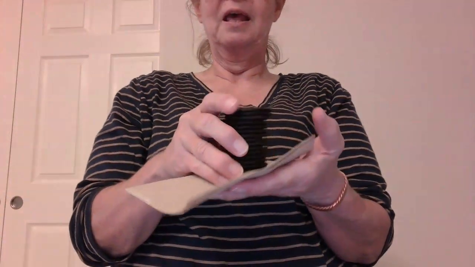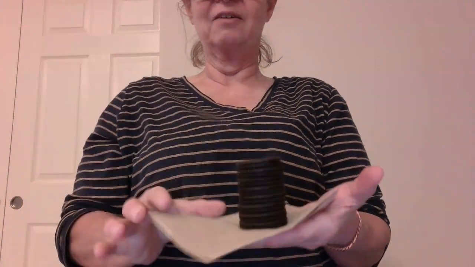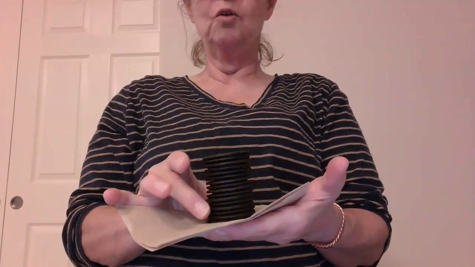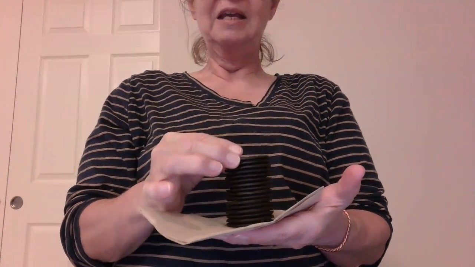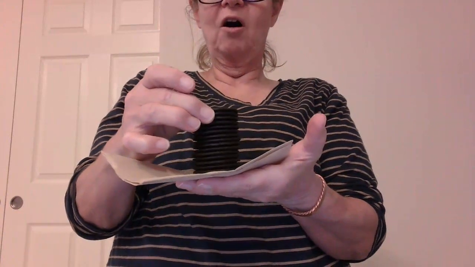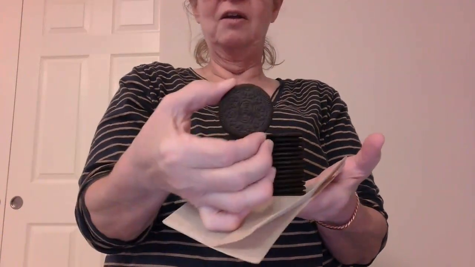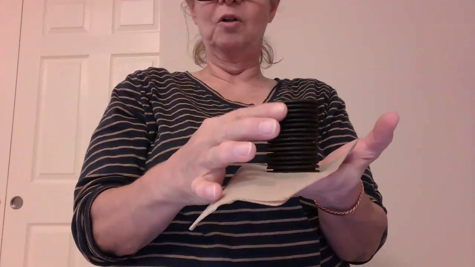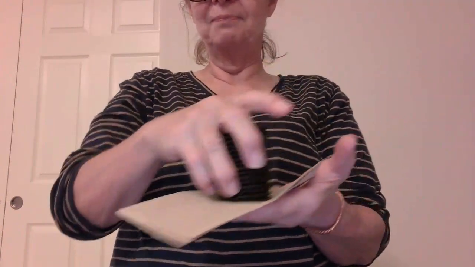I'm not going to give you all the formulas. To illustrate this a little bit, think of having a stack of Oreos. They're all stacked up. Each Oreo is a circle, so it's like you have all of those circles stacked up. You find the area of the circle, and then you multiply by the height.